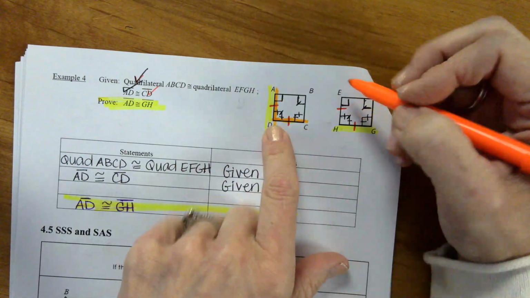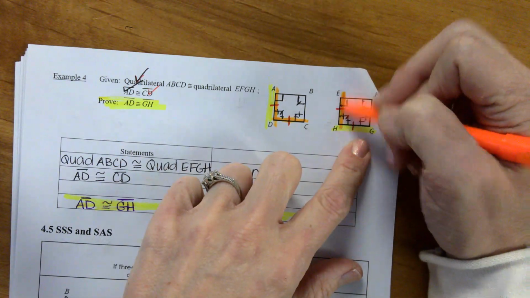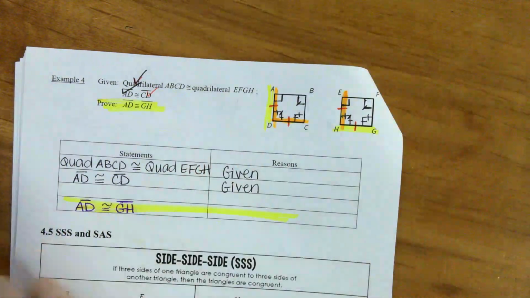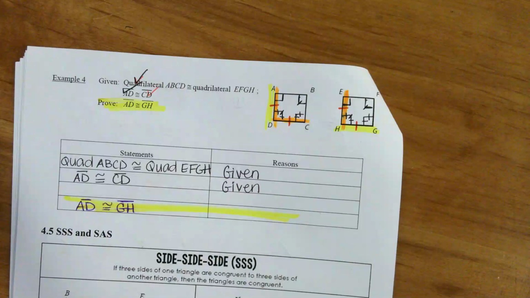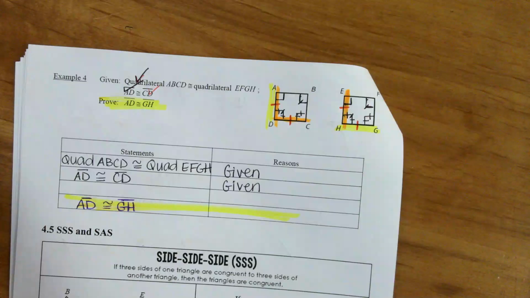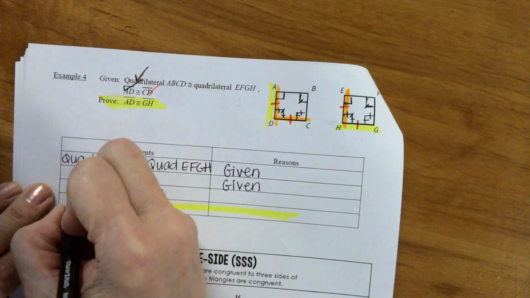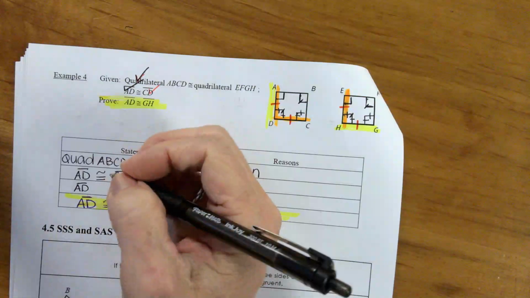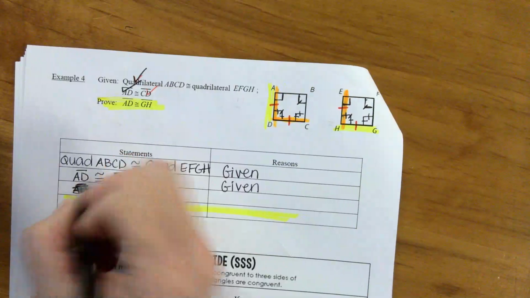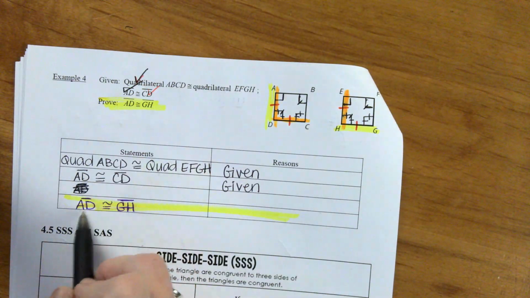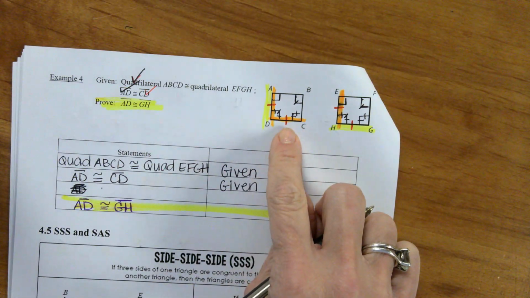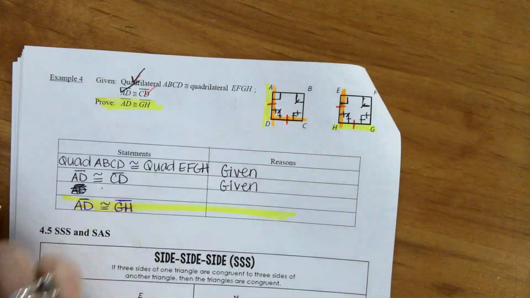AD is also congruent to EH. Why would parts on different figures be congruent? Why would, actually, let me, I need to do it this way. I need to do this one here, now that I'm thinking about it.